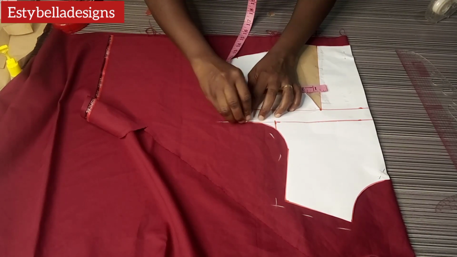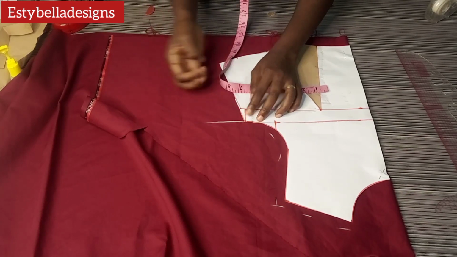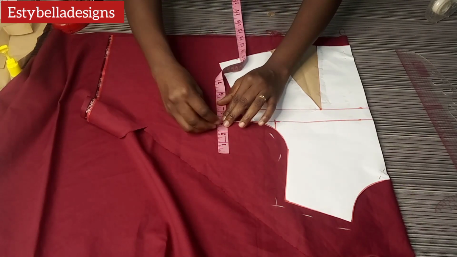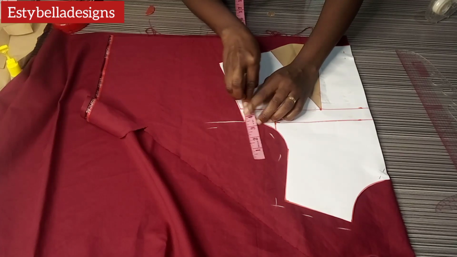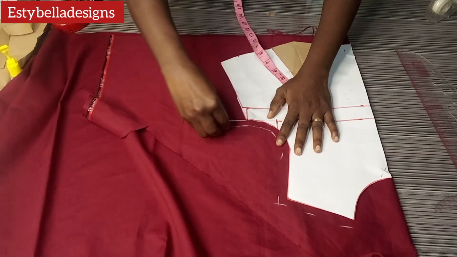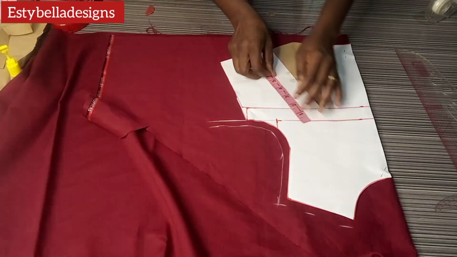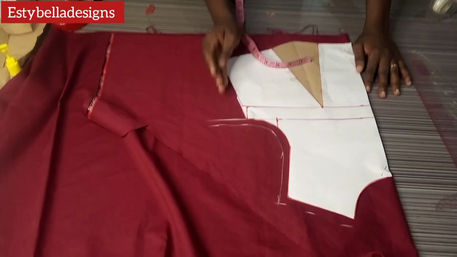You will draw a line first. Just follow the line of your armhole first, of your chest line. Just follow the line first before you add your ½ inch. So you connect it. You see it. So yeah, this part I'm going to add 1 inch.